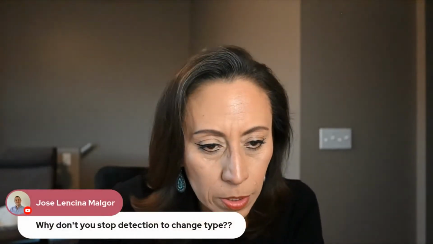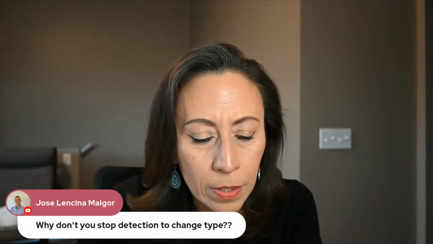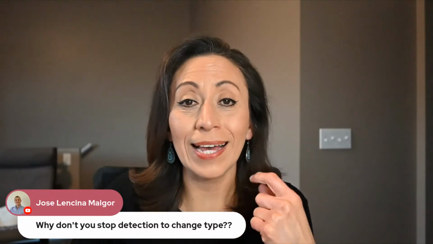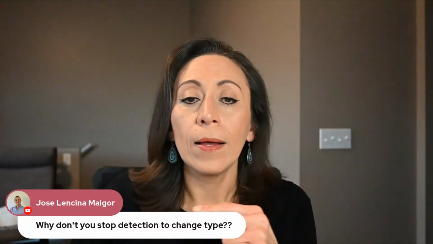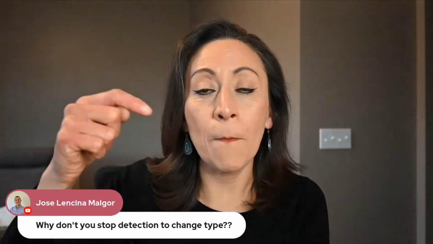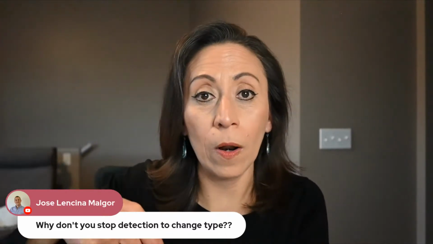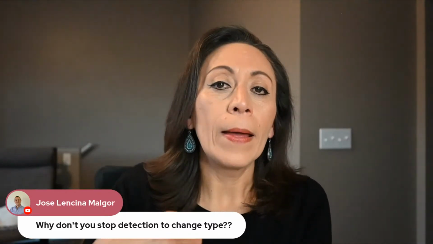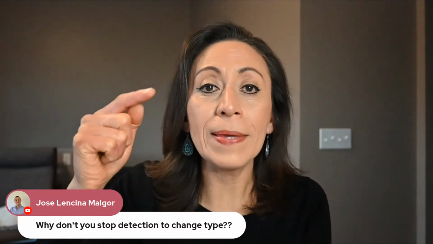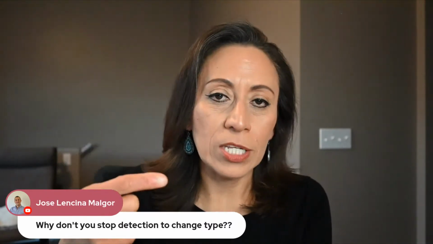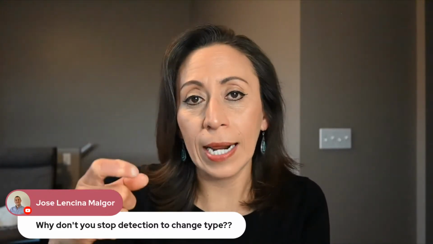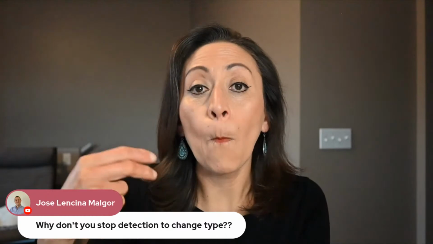Why don't you stop detection to change type? I had to change it, Jose, because I had to change it for text. I didn't change it on purpose. I mean, I changed it on purpose only to change the text in one column, but not in the other column. Even though Power Query didn't recognize that column as text, it had the ABC 1, 2, 3, but for some reason it recognized it like, okay, look, this is potentially a number. So I had to change both as text.